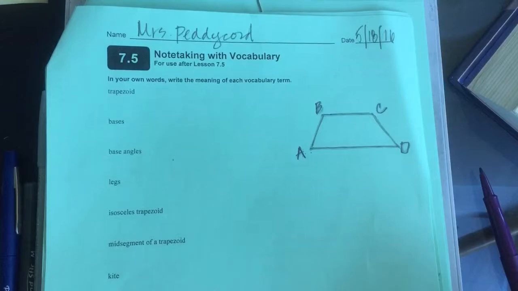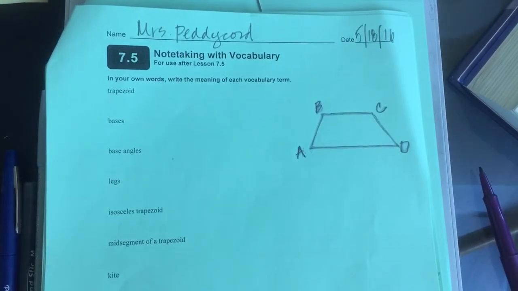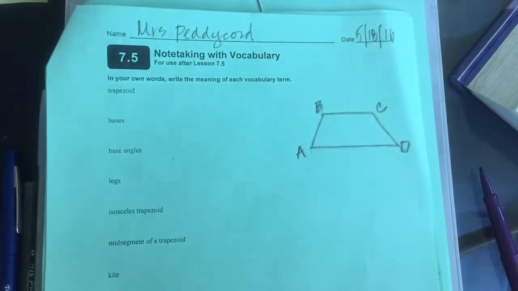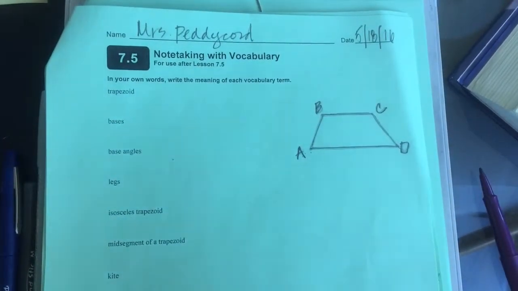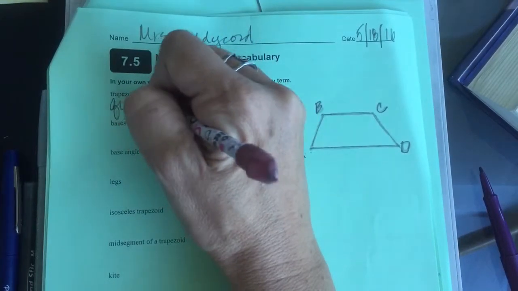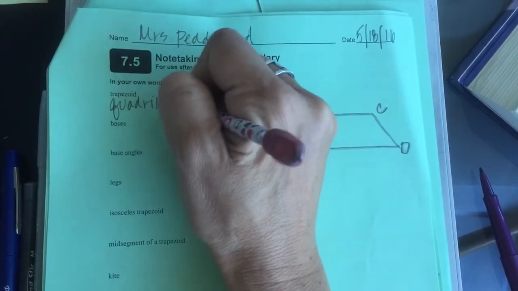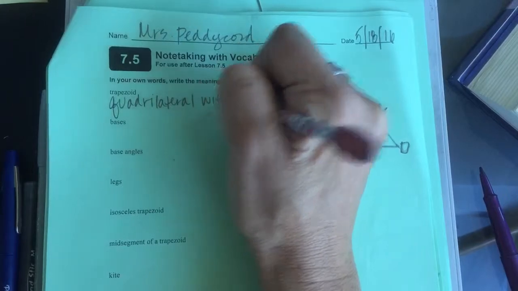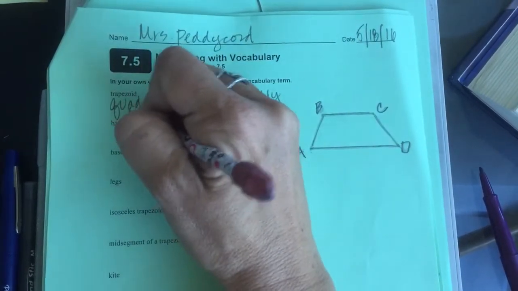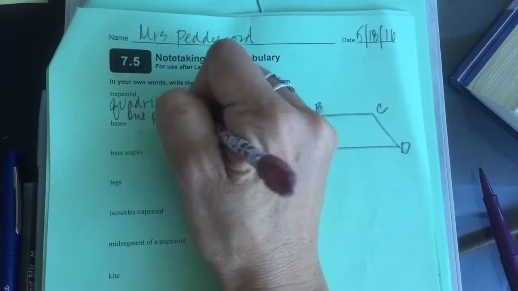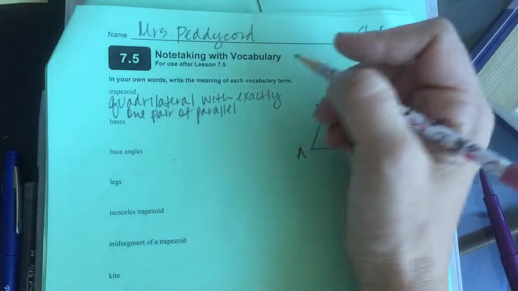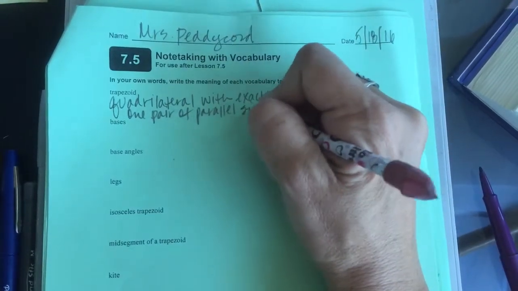No thanks. All right, let's get into some of these definitions. So just the basics of how we define a trapezoid: it's a quadrilateral with exactly one pair of parallel sides.